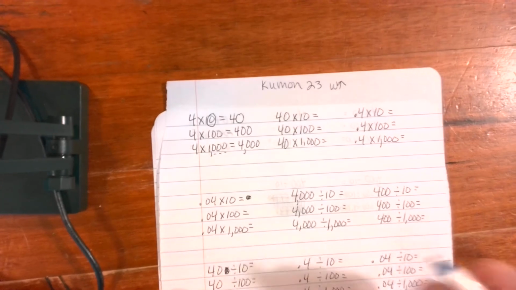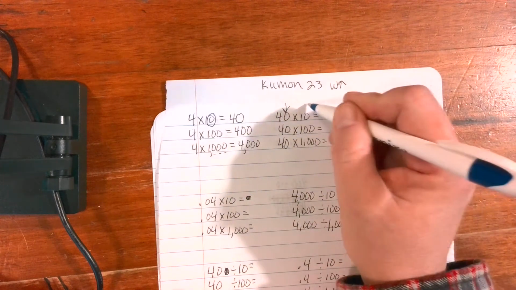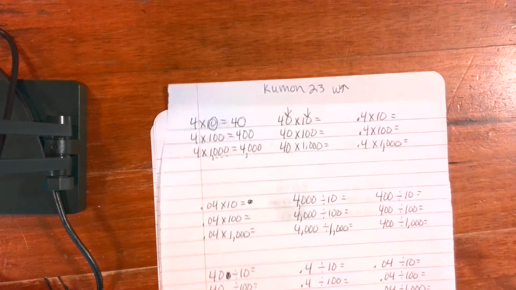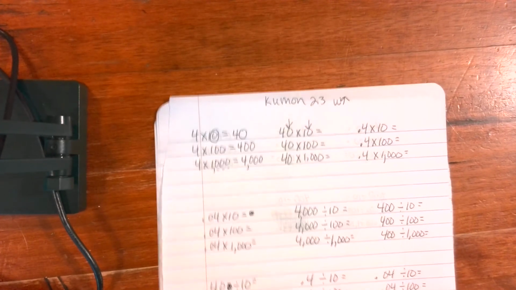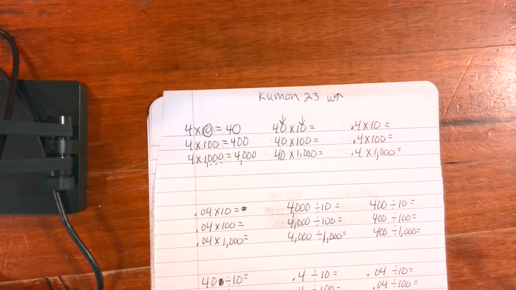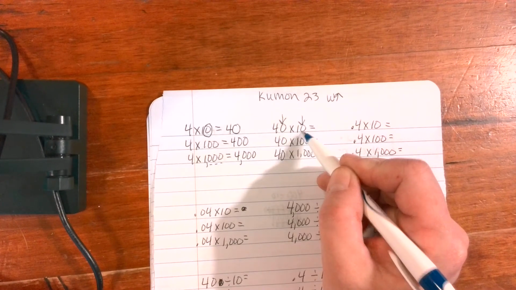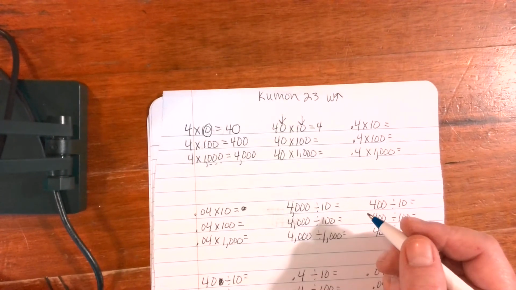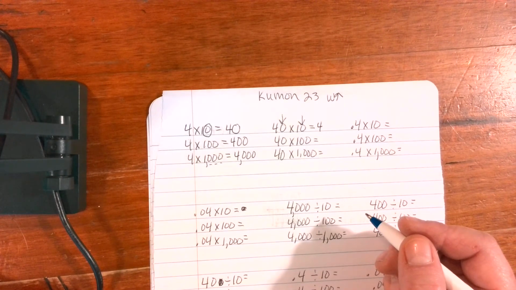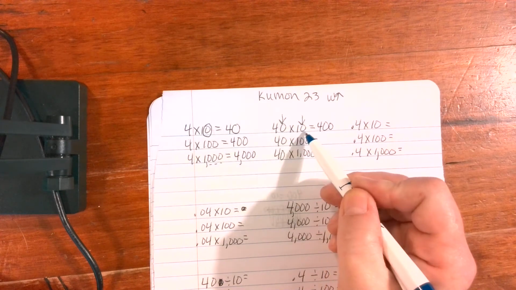But in 5th grade, we started moving a little bit further, because what happens if you already have a 0? Do you remember what you have to do if you already have a 0 in one of your factors? Yeah, you have to count the zeros in both of your factors. So 4 times 1 is 4, but this time we're going to add how many zeros? 2, because we have a 0 here and a 0 here.